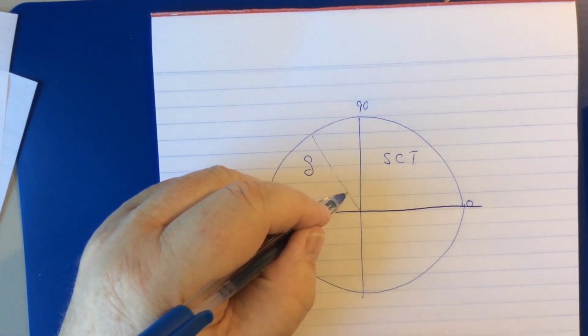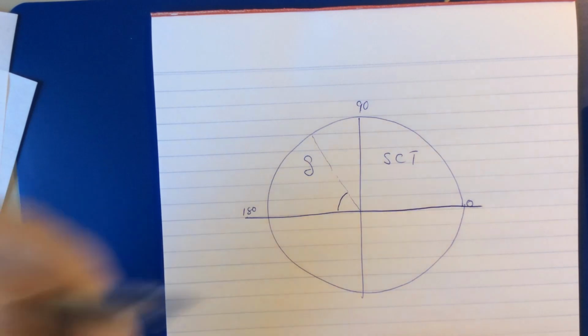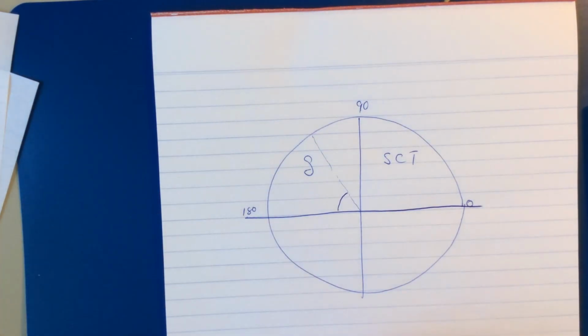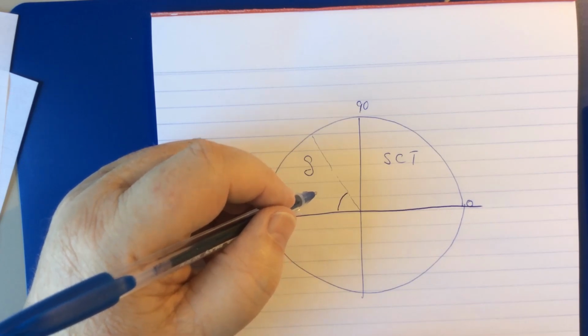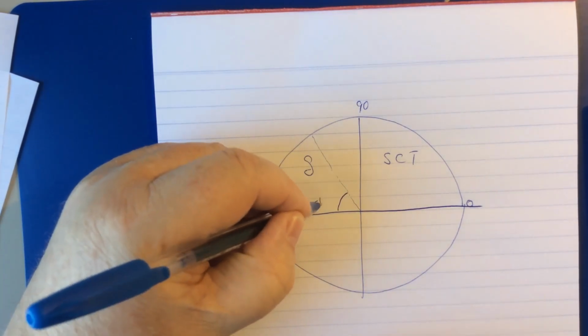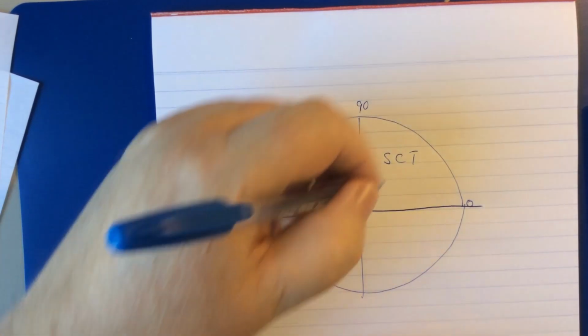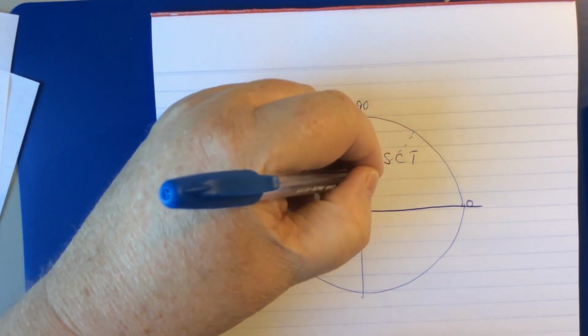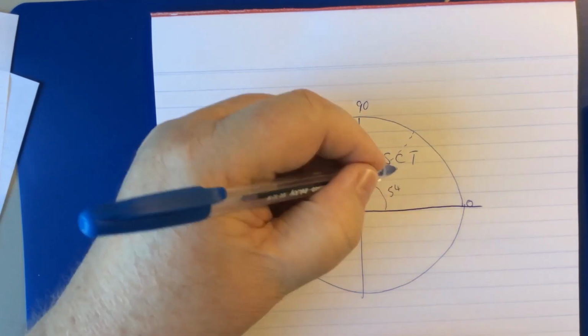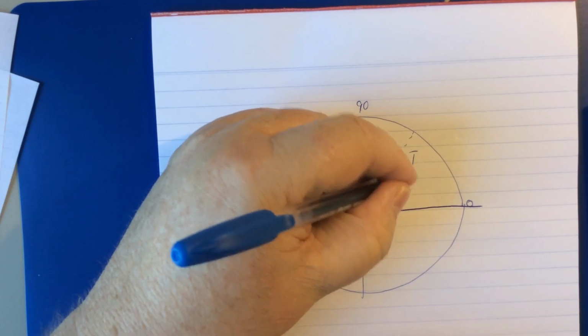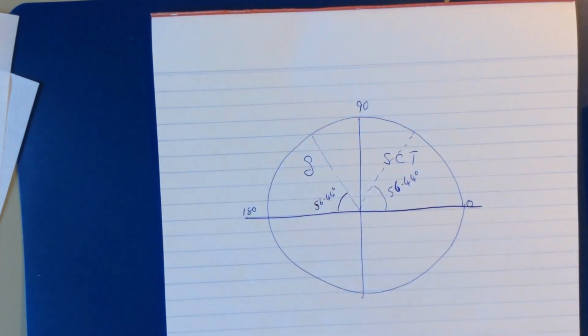And this angle here, which we find the sine of when we go the sine of A over 10 is equal to 0.5 over 6, is 56.44 degrees. In our other example, this angle here turns out to be 123.56 degrees.